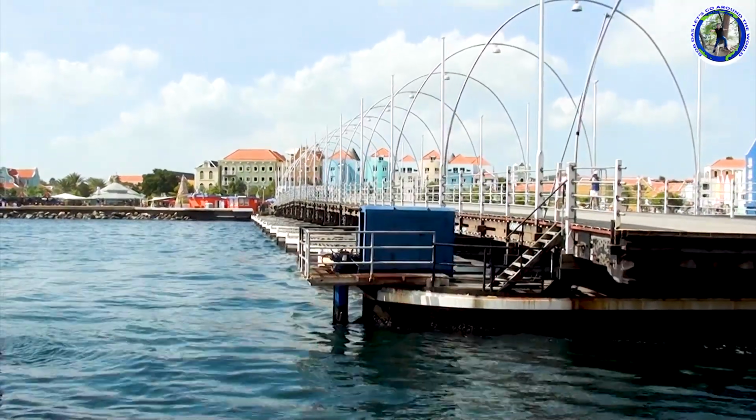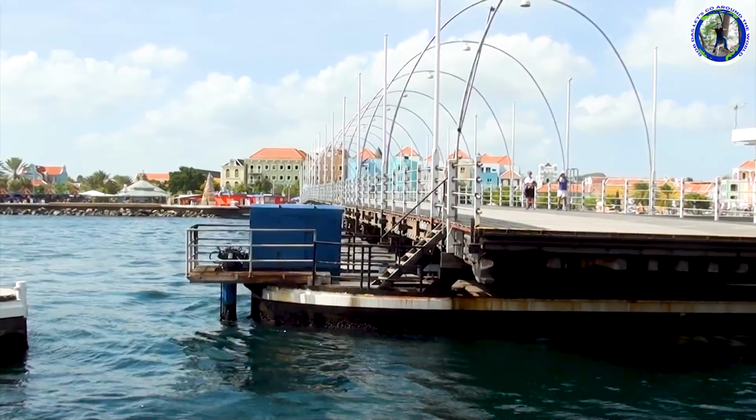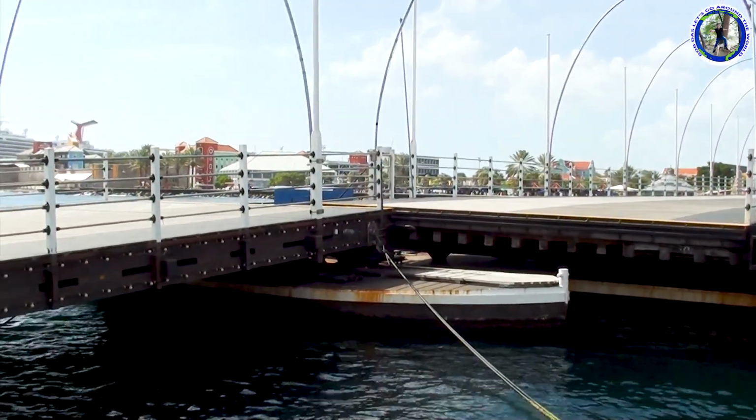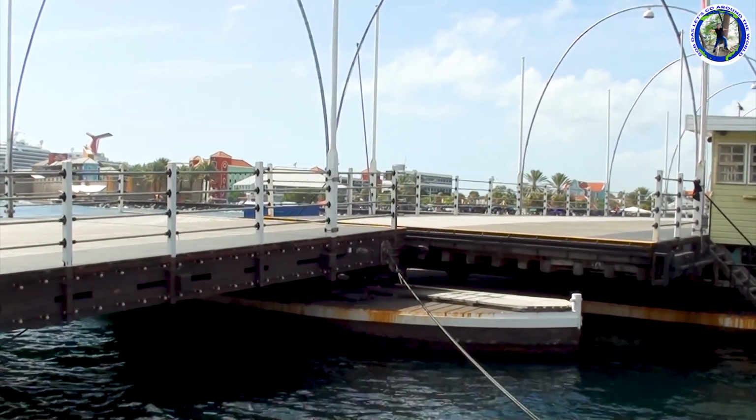Curaçao is sometimes also called Dutch Caribbean. It is the largest of the ABC islands in both area and population. Now you see, after the boat has passed, the bridge joins.